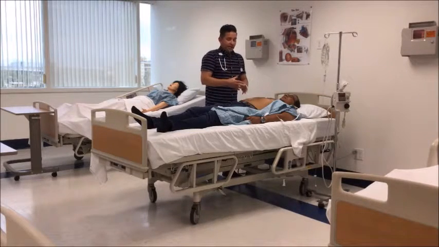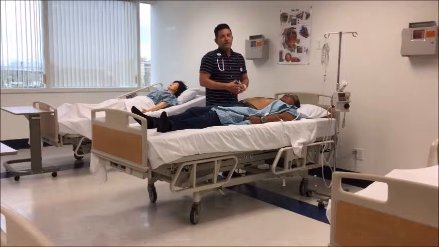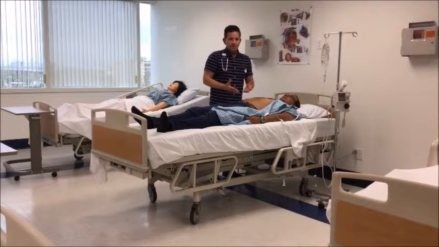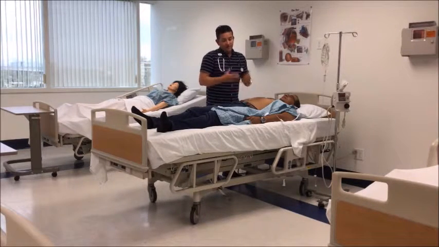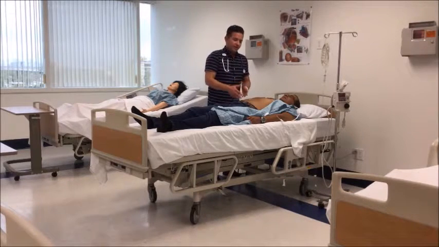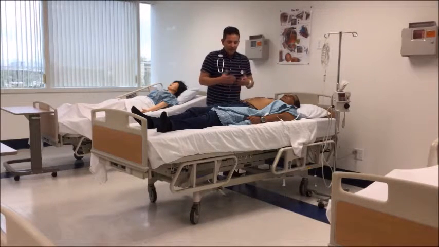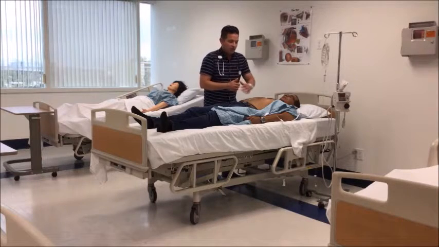Of course, we are going to check. There are different maneuvers to check if there is any enlargement of the liver, and if there is, we have to measure how many centimeters the liver is below the costal margin. And after that, we can do the percussion.